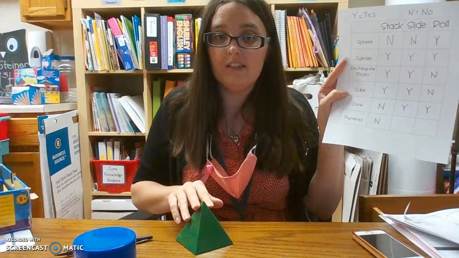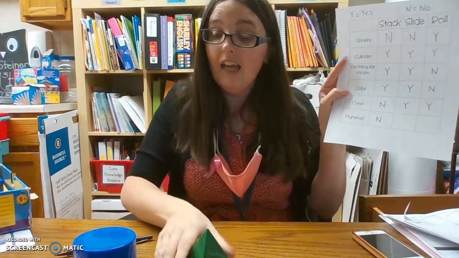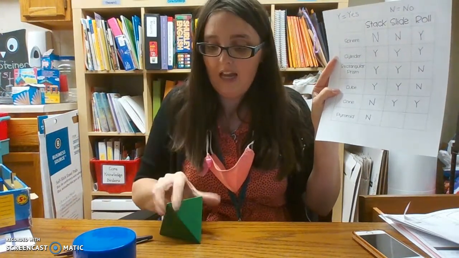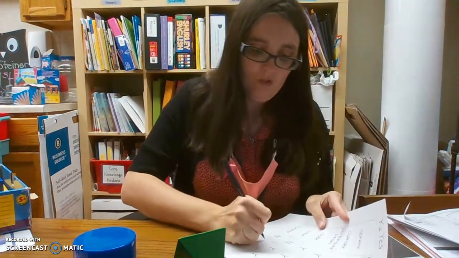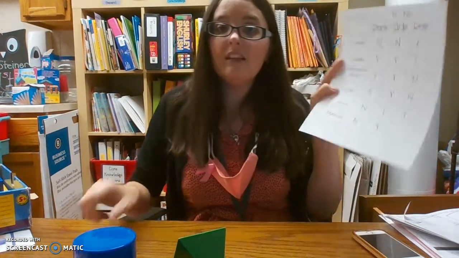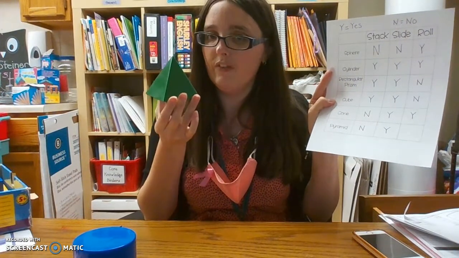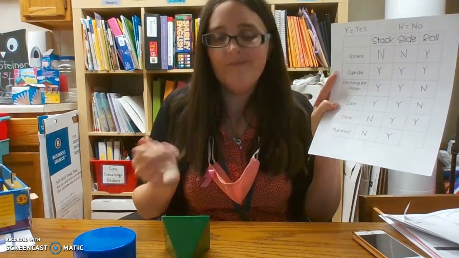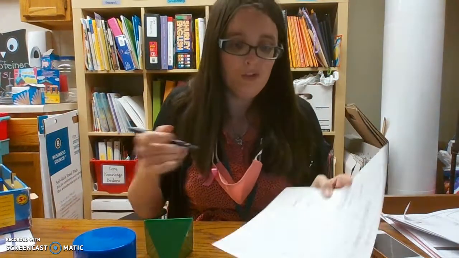Can it slide on one of the flat faces? Yes. It can do it on the bottom, or I can even do it on its side. Either way, it stops when I take my hand away. So Y for yes. And last, do you think this pyramid will roll? Does it have a curved surface at all? No, it just stops as soon as I drop it.